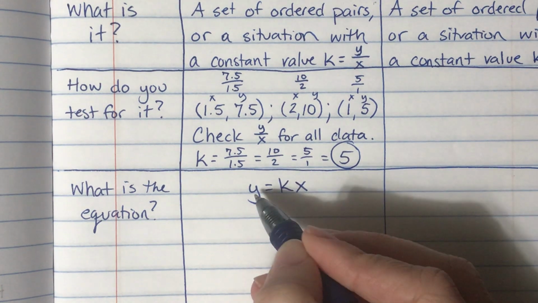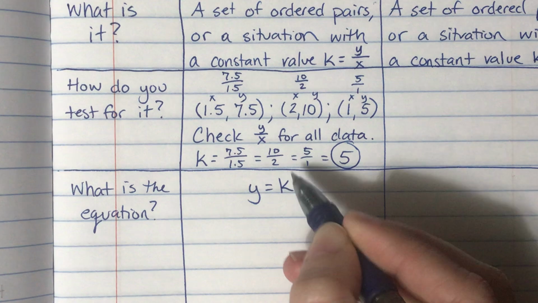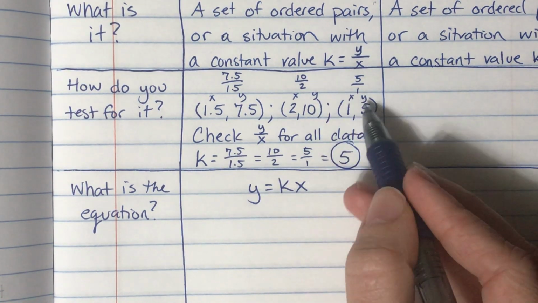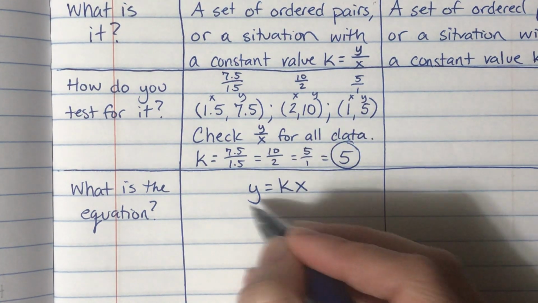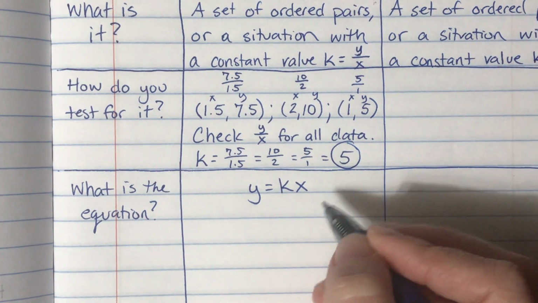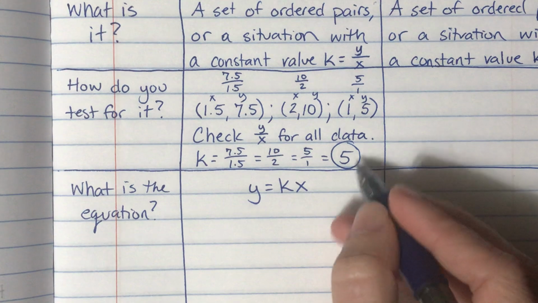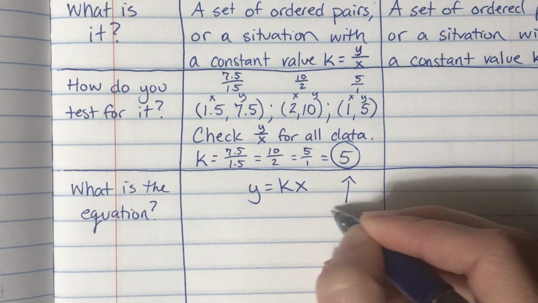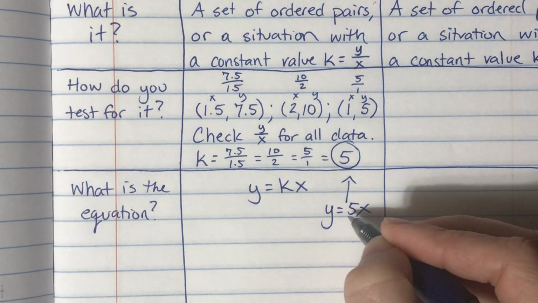So the equation for direct variation is always going to be y is equal to some number, whatever that constant relationship between the y over the x is, then the equation is going to be y over x. So for this particular example, it's not going to be 5 every time. But for this particular example, the equation is going to be y is equal to 5x. We just take that constant and put it in front of the x.